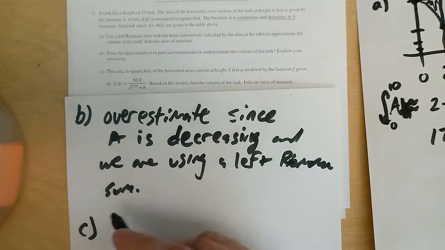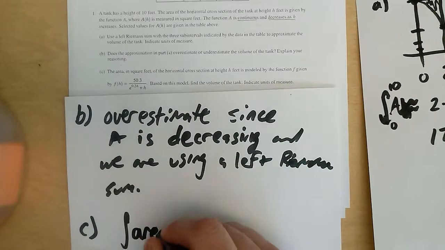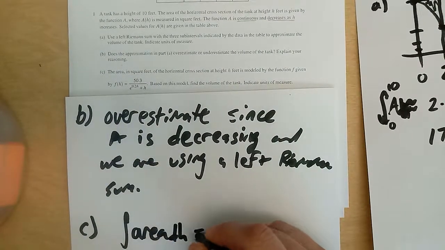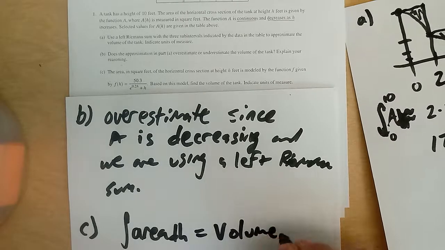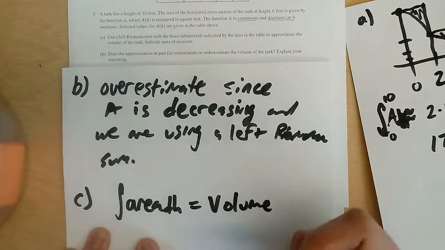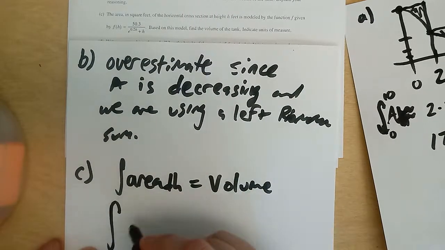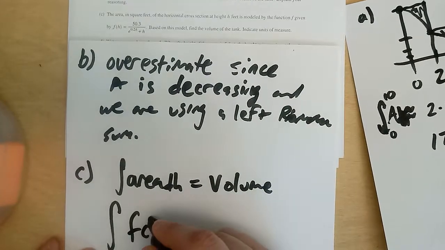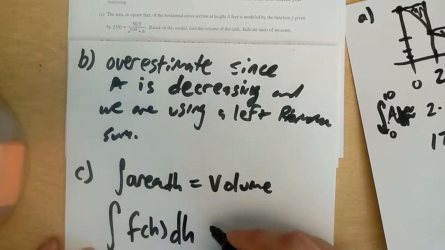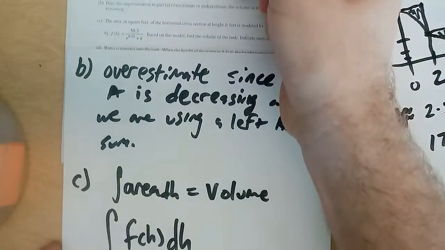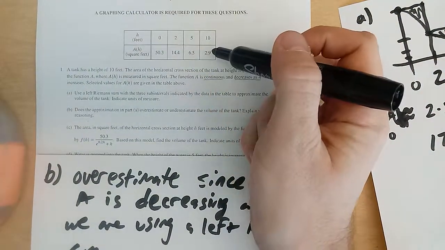So if we integrate area, we get volume. So all I need to do is integrate f of h dh from 0 to 10.